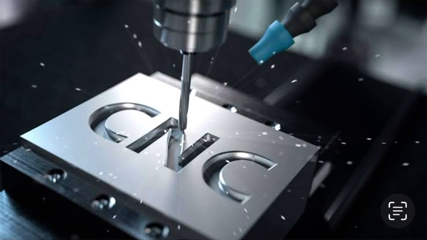Today, we learned that Alpha codes organize the program and help identify it. G codes control the movement and machining paths. M codes handle machine functions like spindle and coolant. By combining them, we can program CNC machines to perform precise drilling, milling, and turning operations.